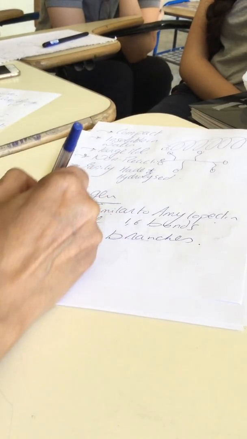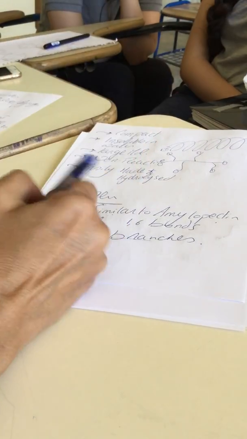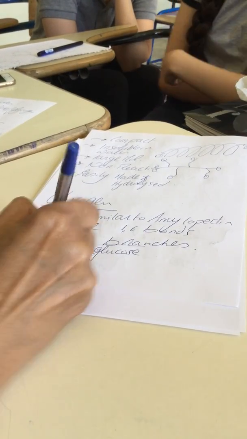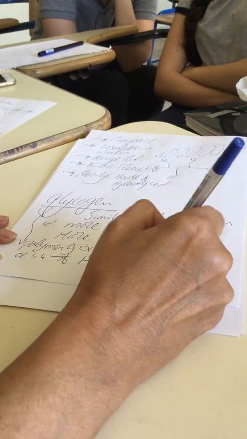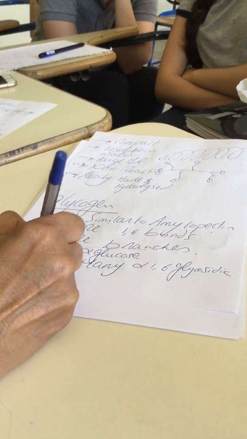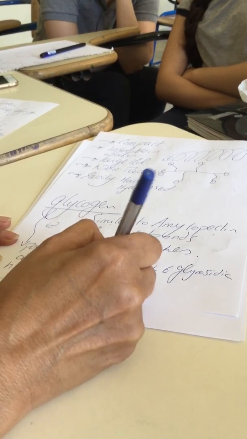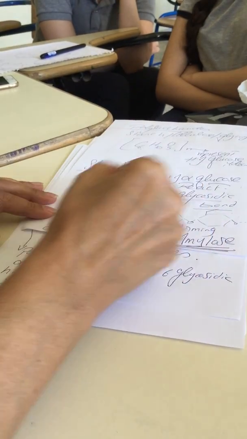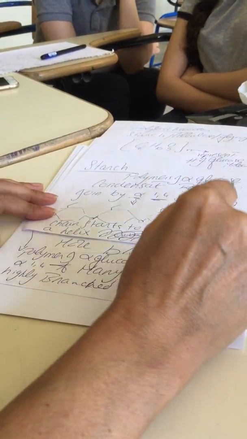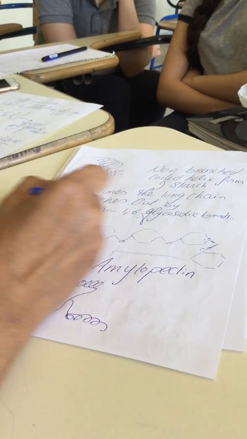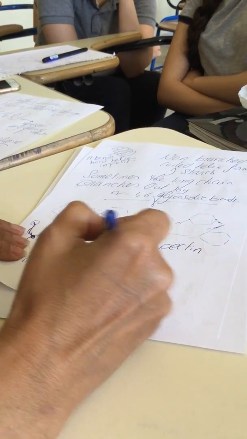يعني الجلايكوجين لو هيجي يقول لك مثلا describe a glycogen molecule هتقولي له it's a polymer of alpha glucose made in condensation reaction and it has alpha 1,4 and many alpha 1,6 glycosidic bonds and it's highly branched. الستارش هتقولي له it's a polymer of alpha glucose made in a condensation reaction joined by alpha 1,4 glycosidic bond to form the helix amylose and branches out by alpha 1,6 glycosidic bonds to form the amylopectin.